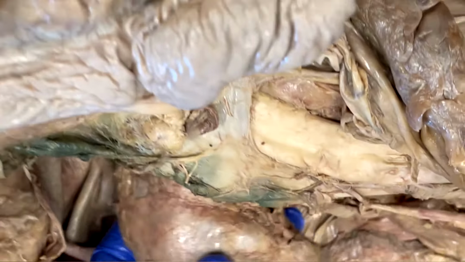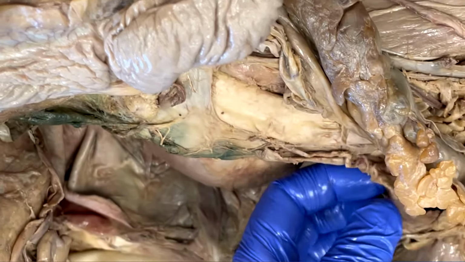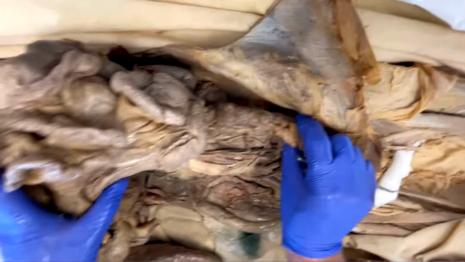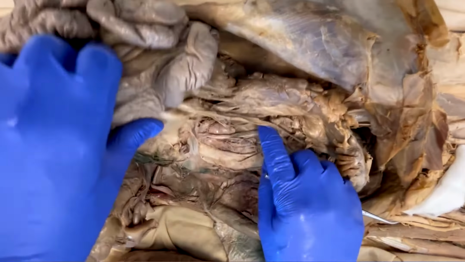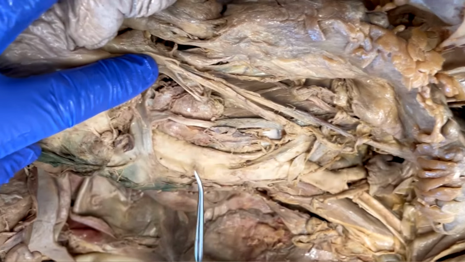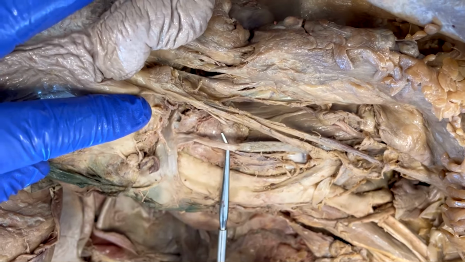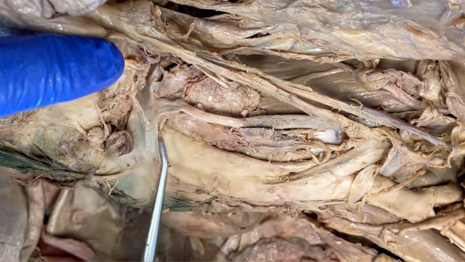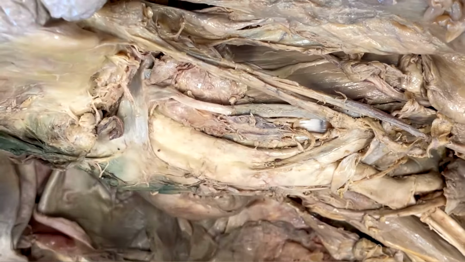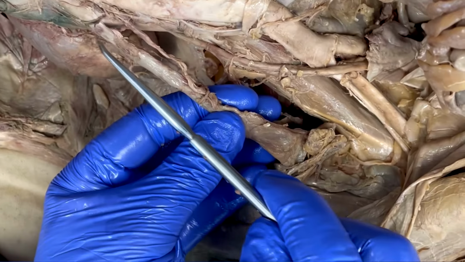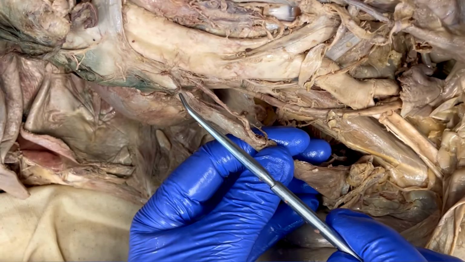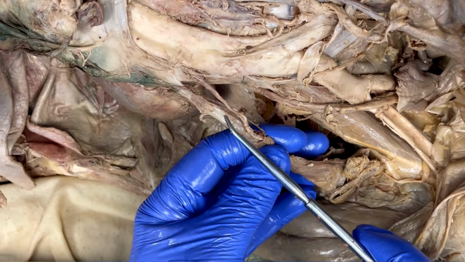Perfect. And then we have the genital or gonadal? Gonadal. Okay, so the gonadal vein is going down to the ovaries, because this is a female. On the left side, it drains into the left renal vein. But on the right side, it comes directly into the vena cava. Perfect. And this is the right gonadal vein.